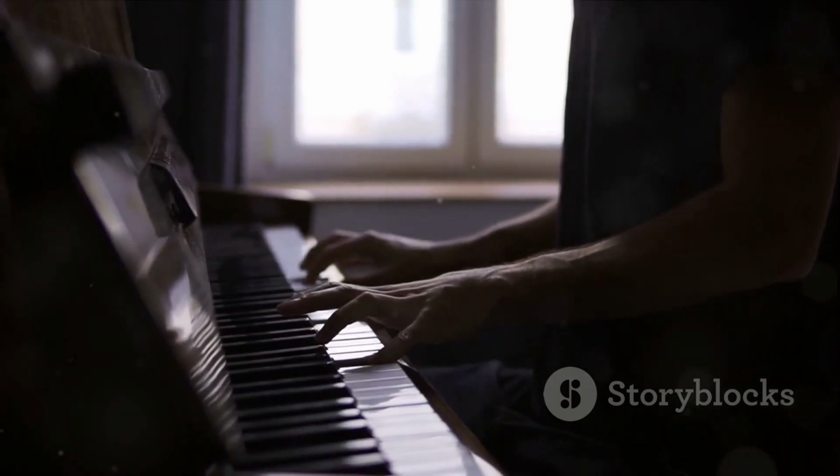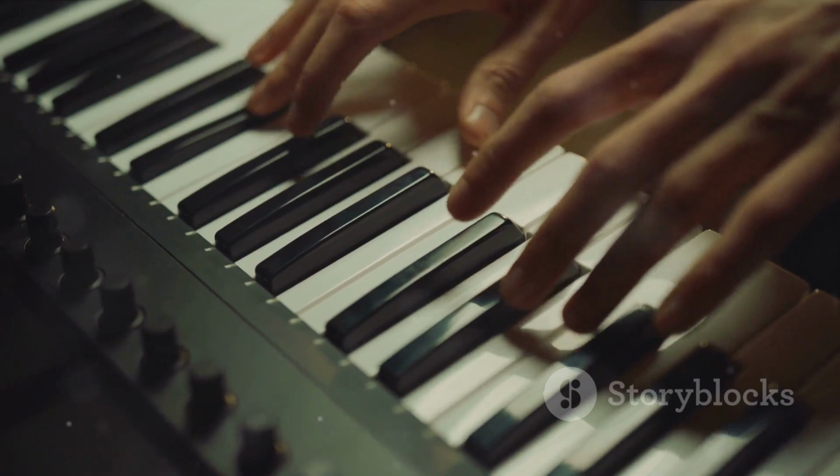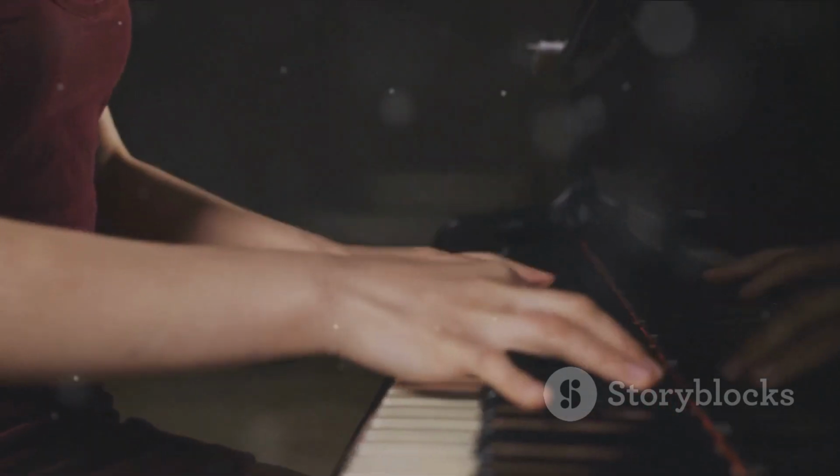Don't forget, consistent practice will make these chords second nature. Remember, the beauty of music lies in experimentation. Don't be afraid to explore these chords in your own way.